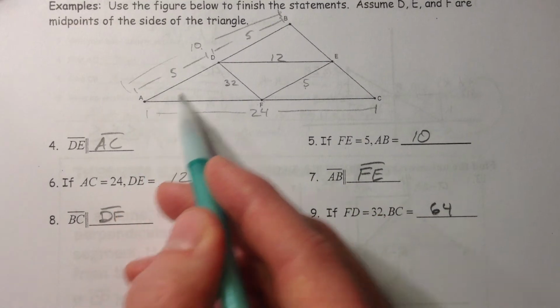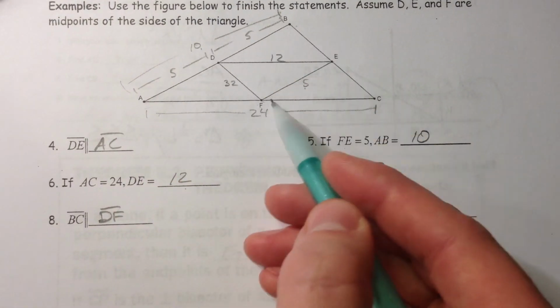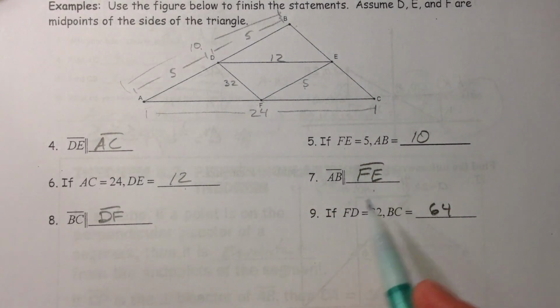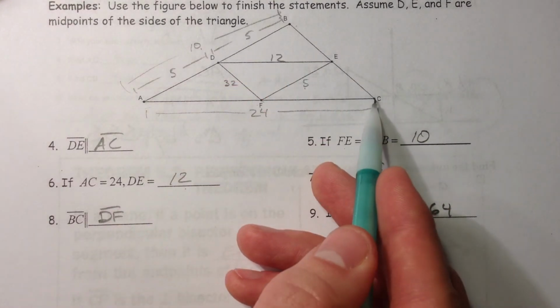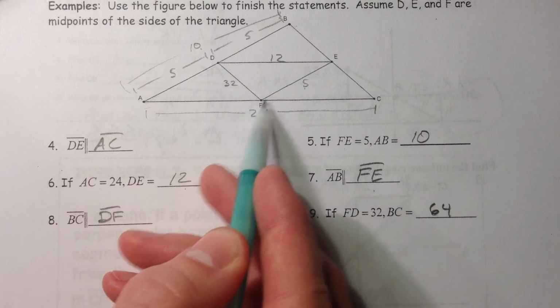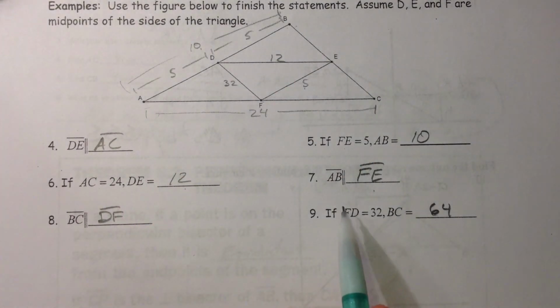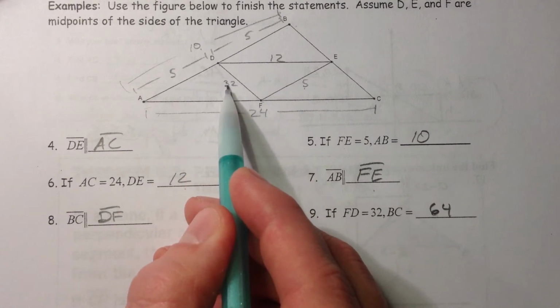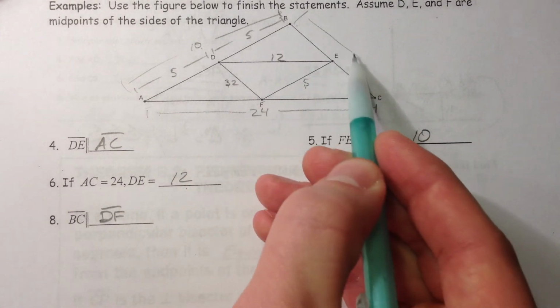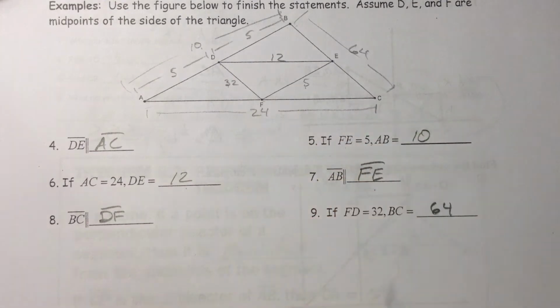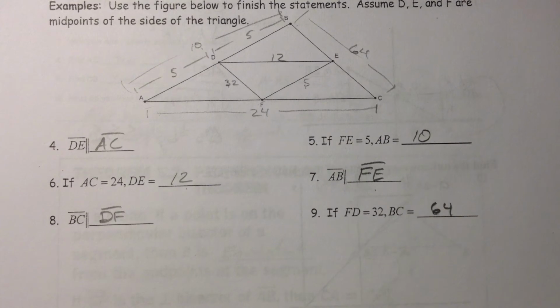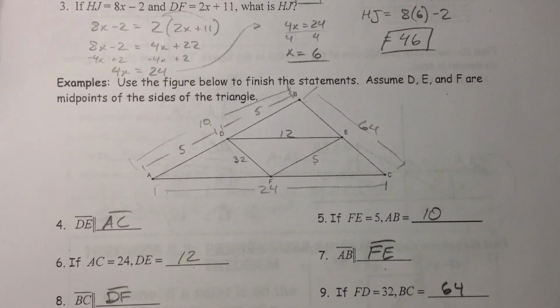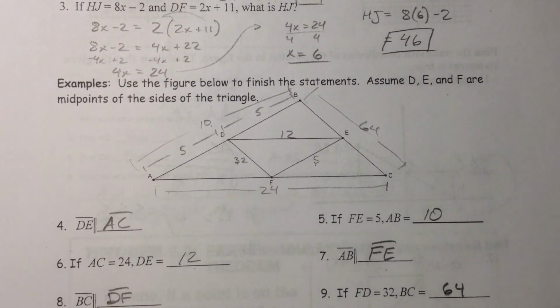AB is parallel to this one, FE. BC is parallel to DF. And FD, which is FD right here, is 32. And so if that's 32, then this whole thing over here has to be 64, BC. So that's strictly with numbers, and then what we do sometimes is we throw in some variables. So it might look like this.